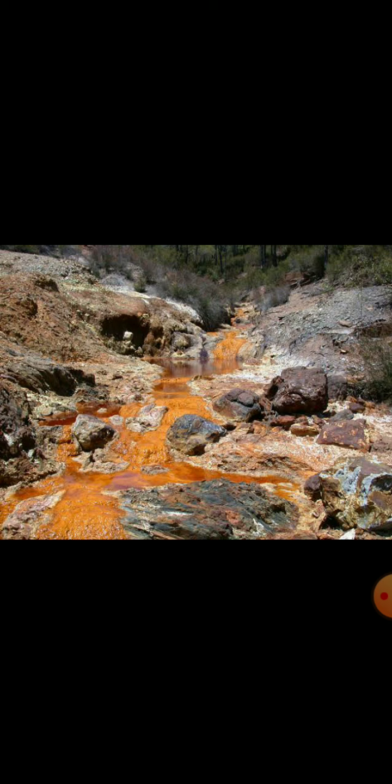So mining causes pollution because of the large amount of slag that is discarded for every ton of metal extracted, which means when 1 ton of metal is extracted, a large amount of slag is also discarded, and this large amount of slag causes pollution and is harmful for the environment.